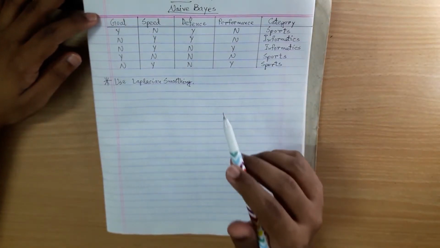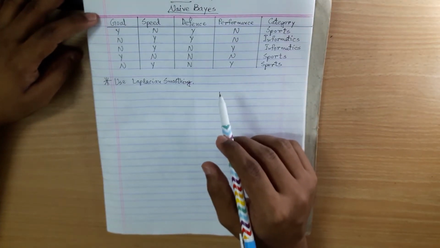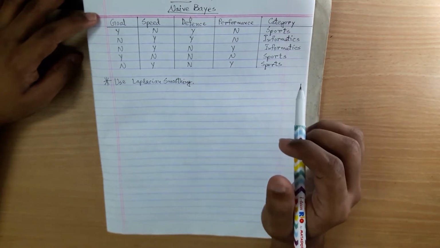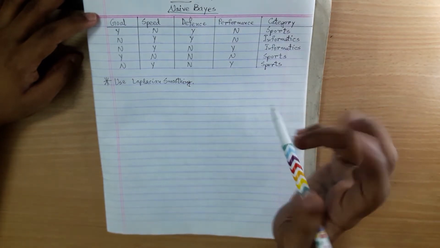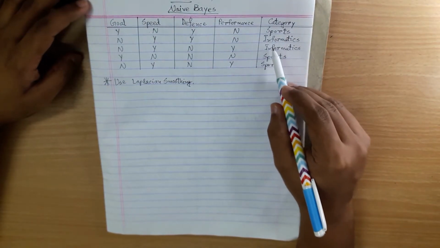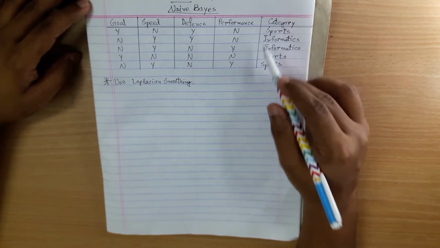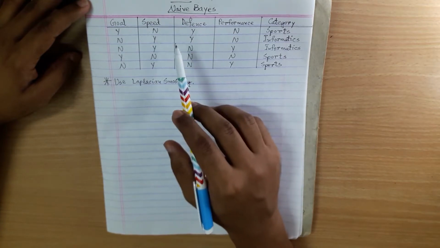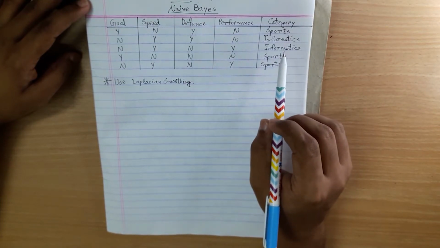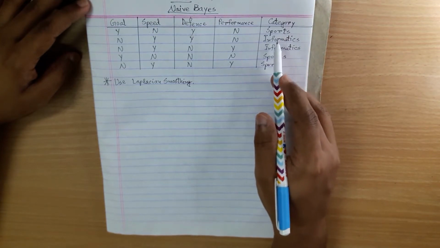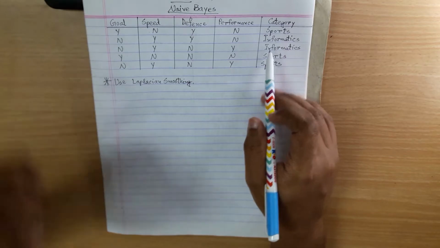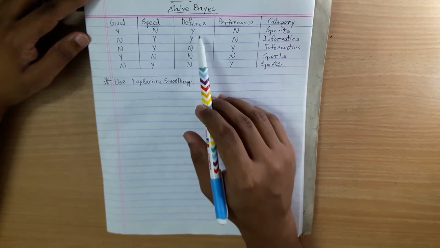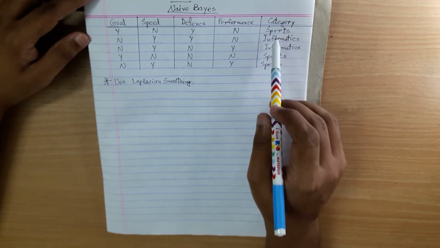Okay, so this video is on naive Bayes classifier in artificial intelligence. Let's say I have a data set, or basically a set of documents, and there are two categories here, like sports and informatics. These are the features that I'm going to use to predict whether the document is a sports document or an informatics document. So basically these are goal yes, goal no, speed, defense, performance, stats, and this is the category.